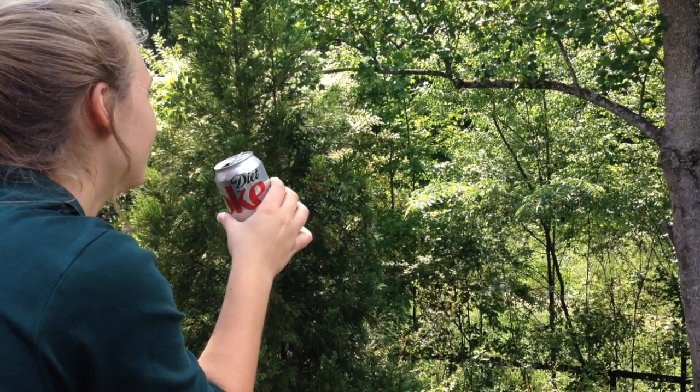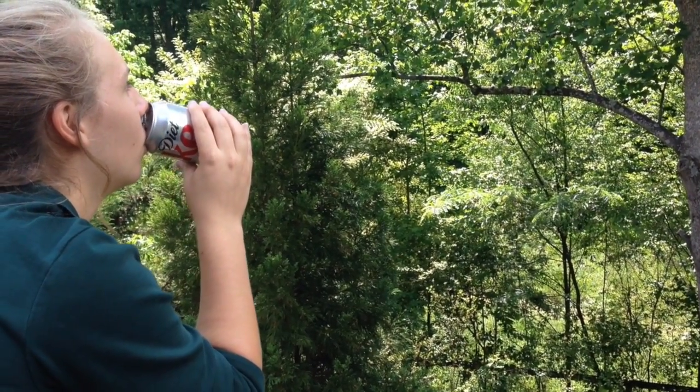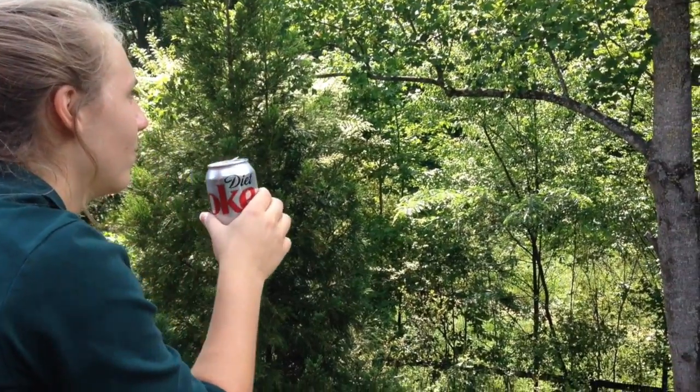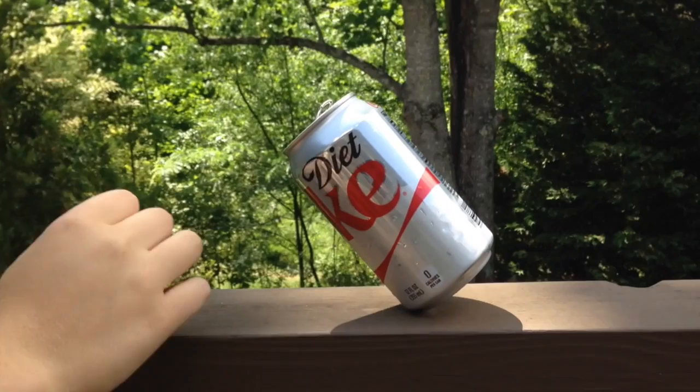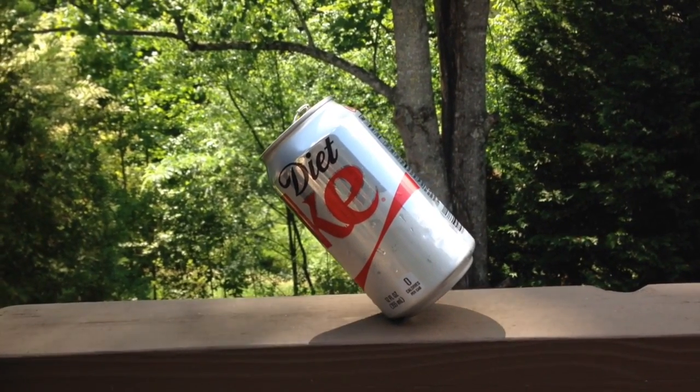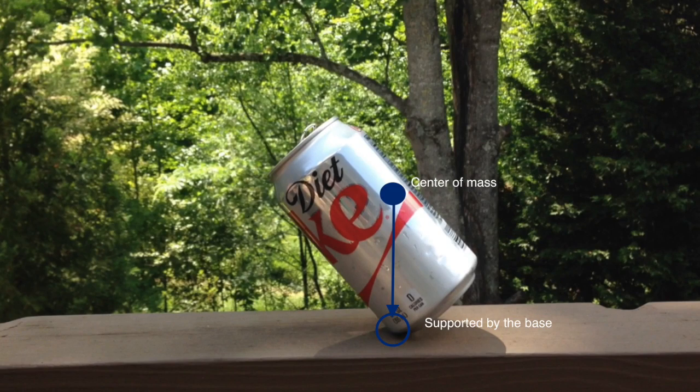The center of mass and center of gravity are extremely important. They keep objects from tipping over. Diet Coke. If the center of gravity of an object is above the area of support, the object will remain upright.